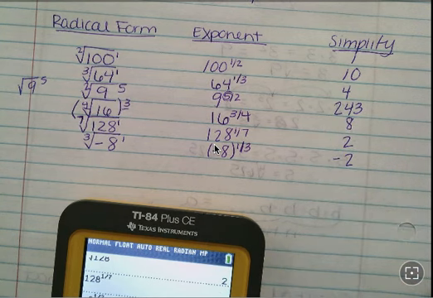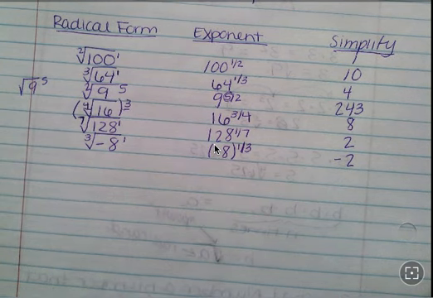Moral of the story, negatives are going to appear. However, we'll see in just a second that you can't always have them. But we'll get there in a second. Okay, let's talk about fractions now.